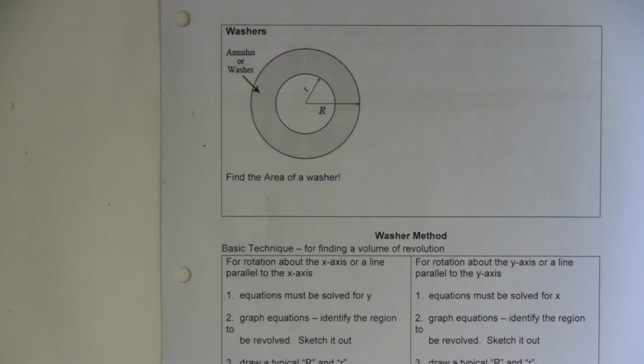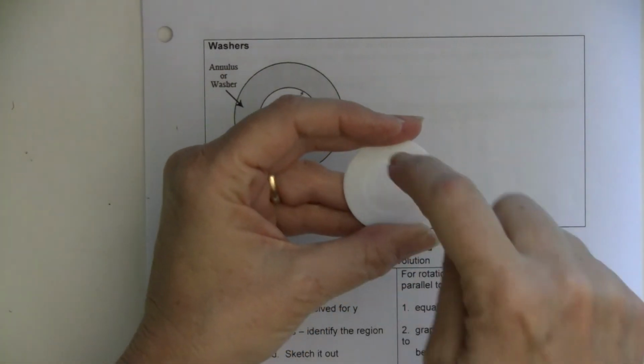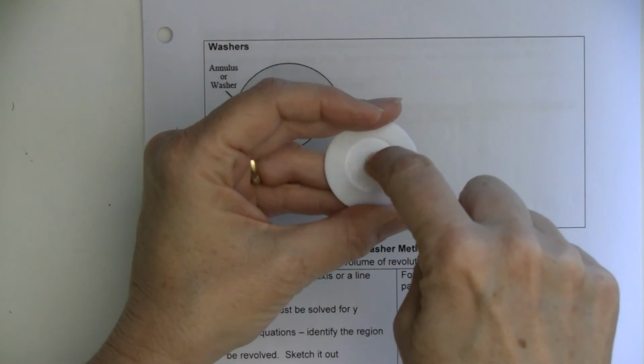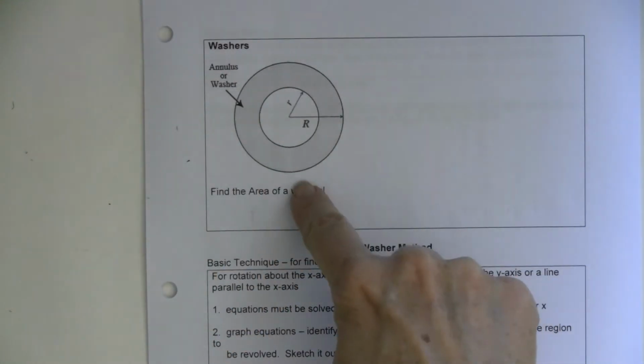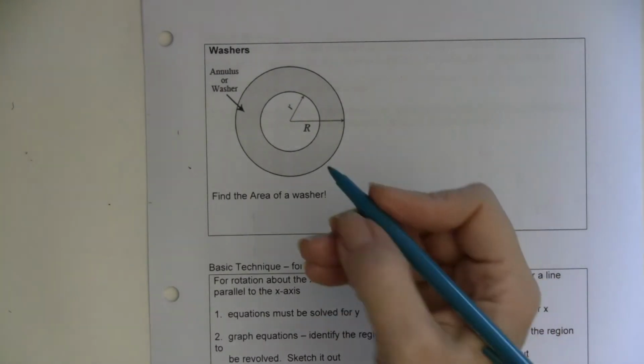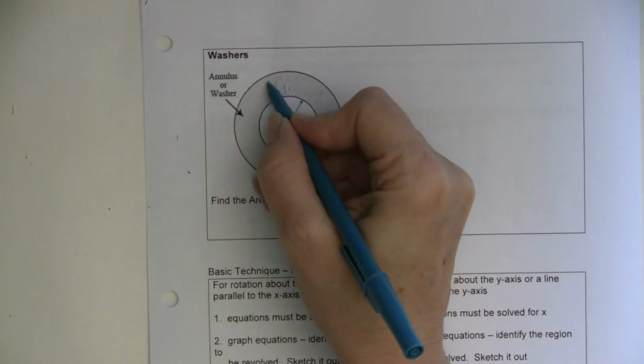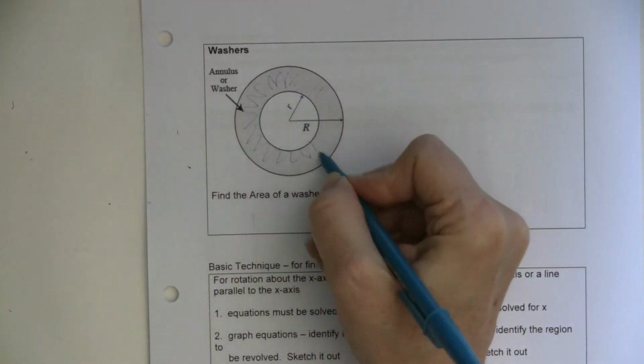Okay, so right here is how to find the area of a washer, because you might be saying, well, what if when I make my slice, it's not solid? What if there is a hole in the center? And that's called a washer when you have that, and that can certainly happen. And how you find the area of a washer, so if I want to find this area here, that area right there, a donut, right?